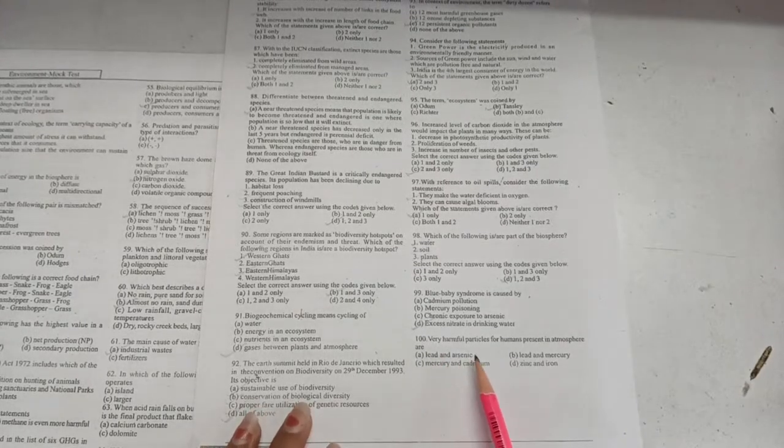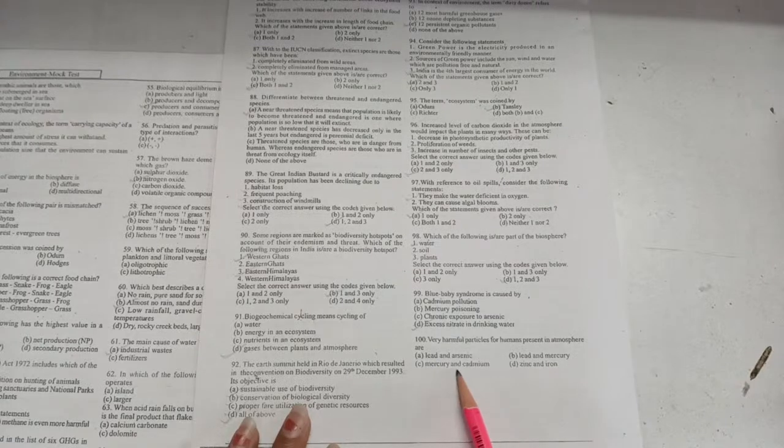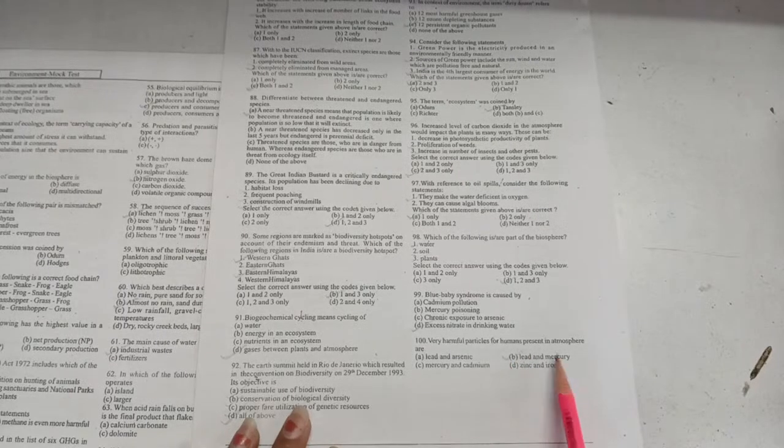Very harmful particles for humans present in atmosphere are lead and arsenic, lead and mercury, mercury and cadmium, zinc and iron. तो इसका आंसर है B, lead and mercury.